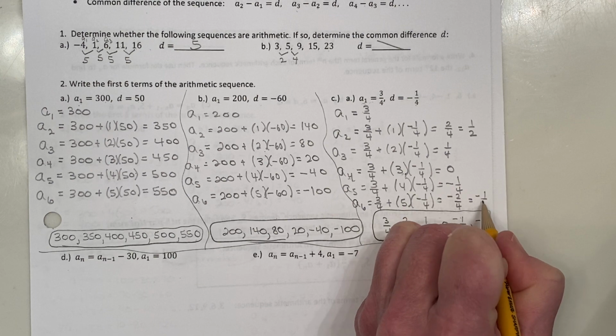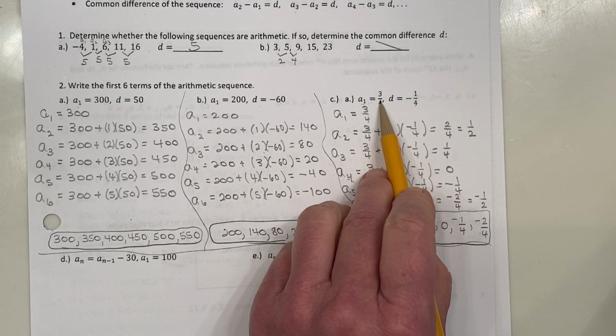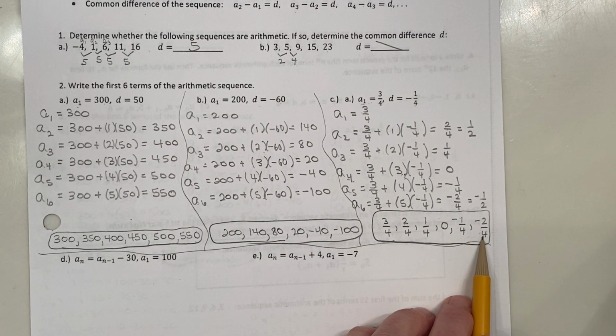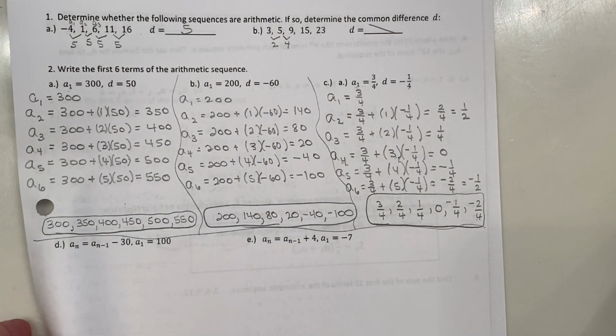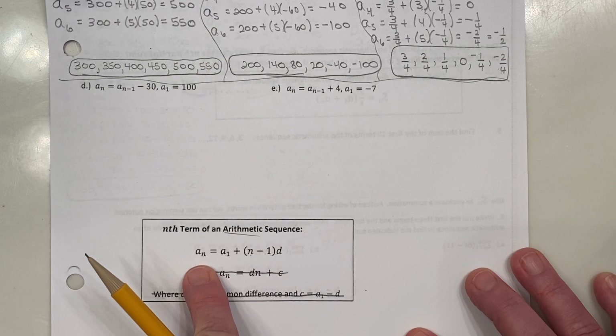And again, that could be -1/2. Now, again, do we have to do all this work? No. If you understand that you're subtracting 1/4, 5 times to get 6 terms, then that's great. Just go right to this. I just wanted to make sure we understood what this formula was saying to us.